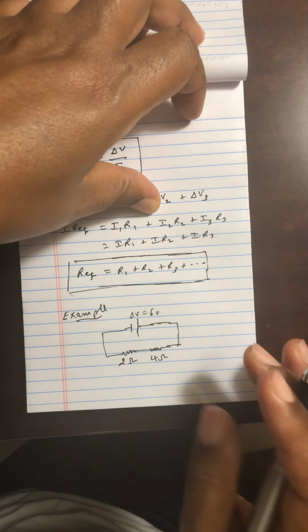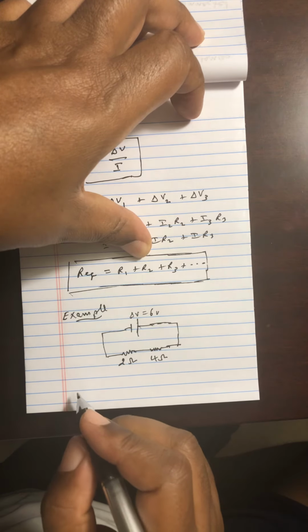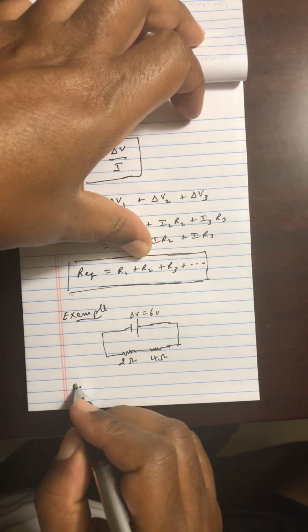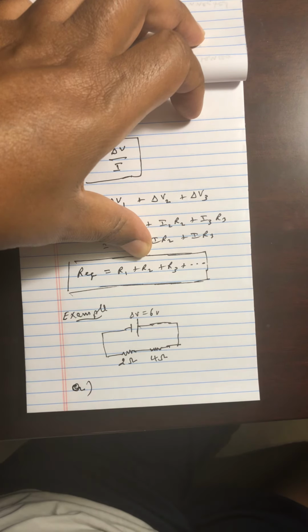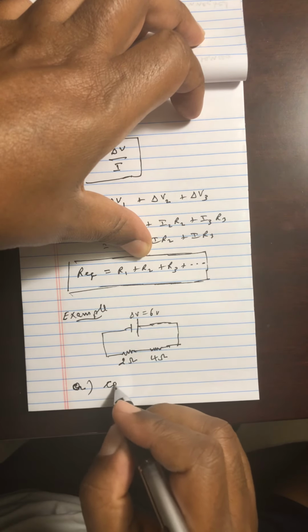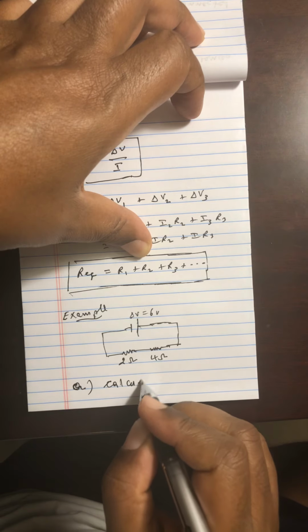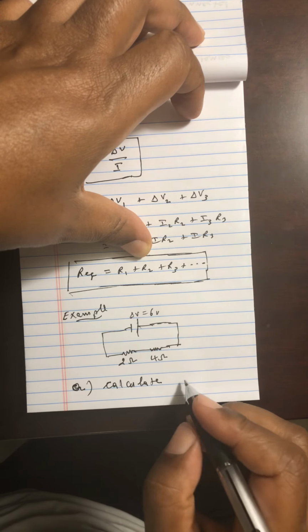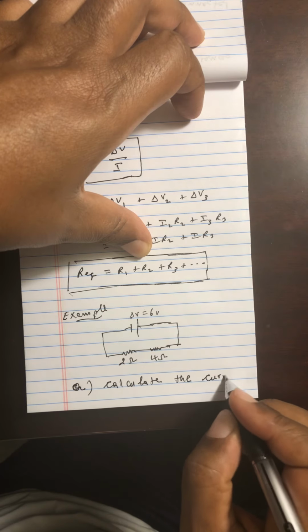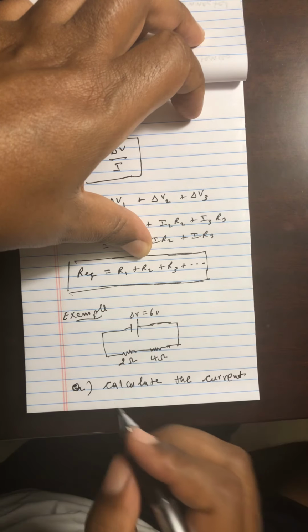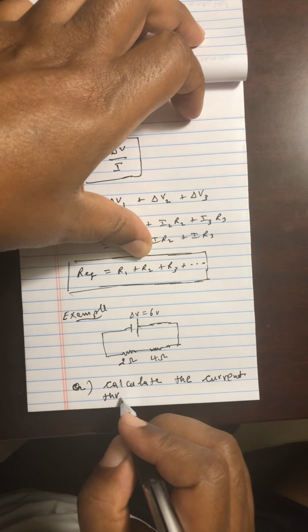So let's ask some questions. Let's say A. Calculate the current through the resistors.